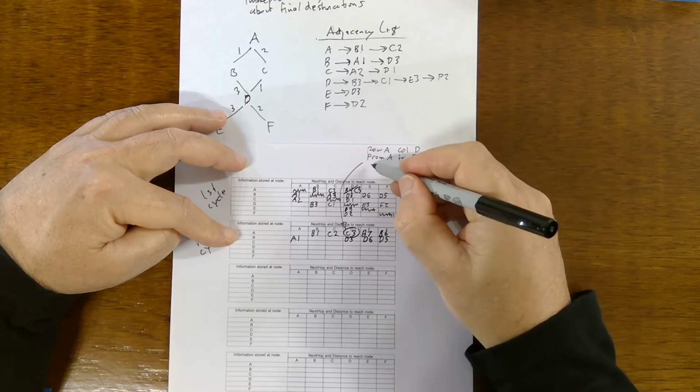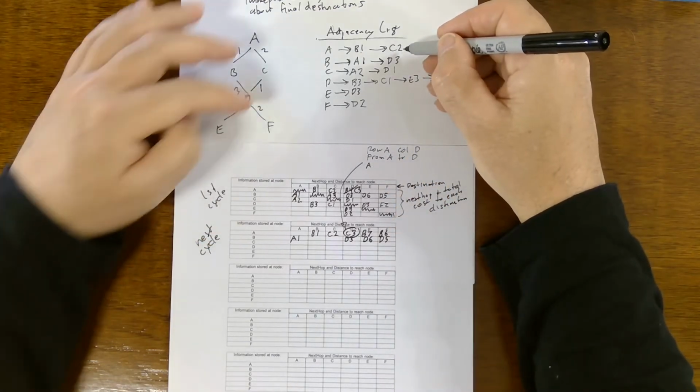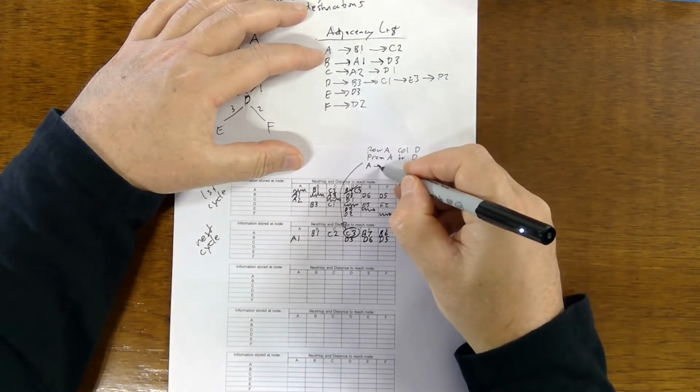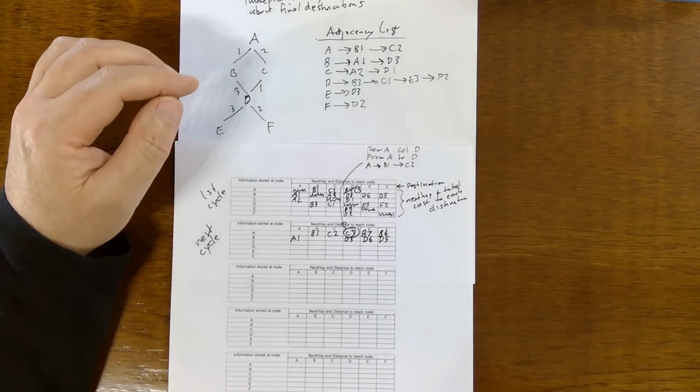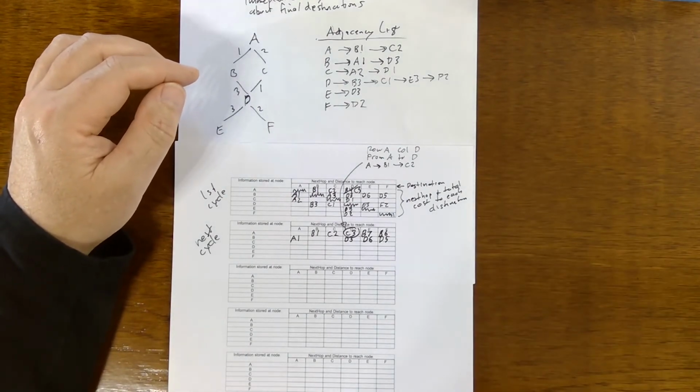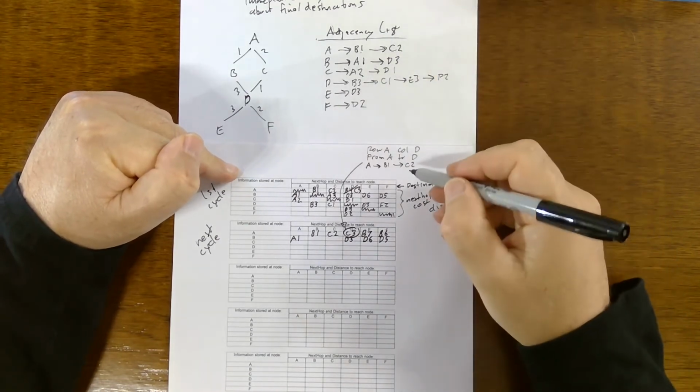So then what I do is I list the adjacency list for A. A knows about B1, he knows about C2. That's just the adjacency list, his immediate neighbors.